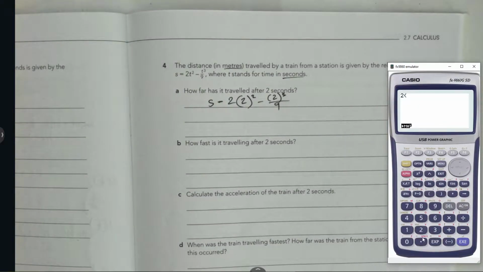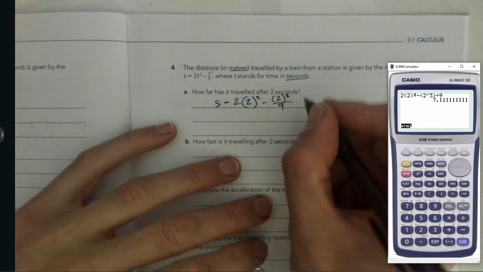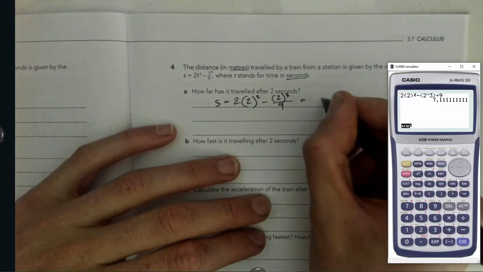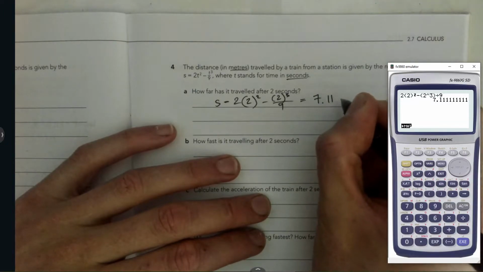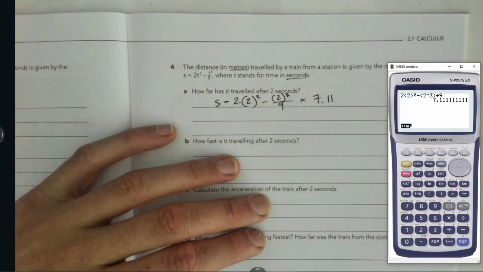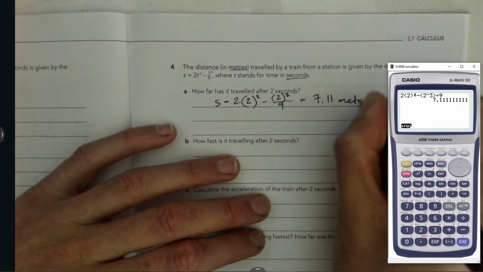So it's going to be 2 squared minus, we're going to have to be a little bit careful with this, 2 to the power 3, and I'm going to have to do that in brackets actually. Oh, I could have done divide. Oh, it's all good. Yes, it will. 7.1. We'll go 3 dp today. Oh, no, it's in meters. I'll go 2 dp. 7.11 meters.